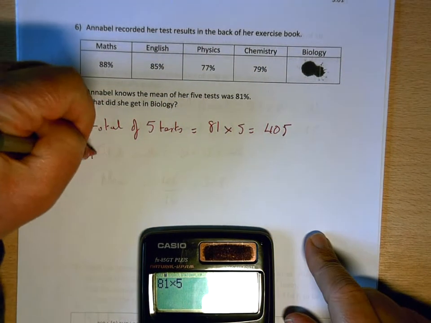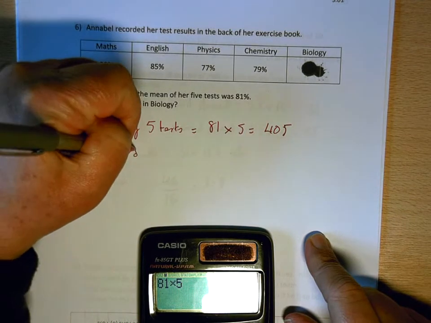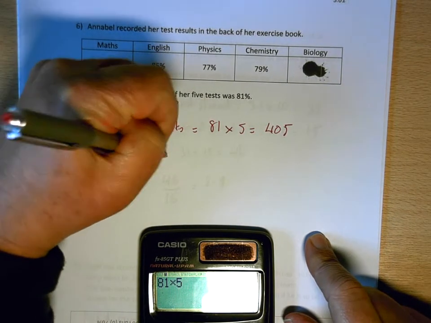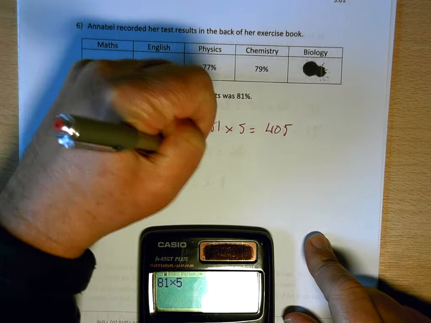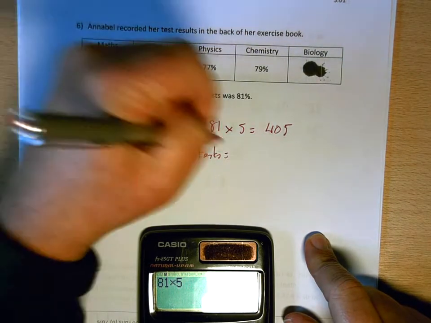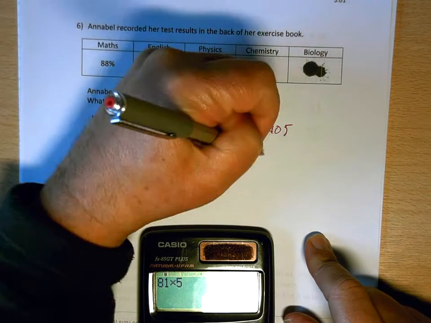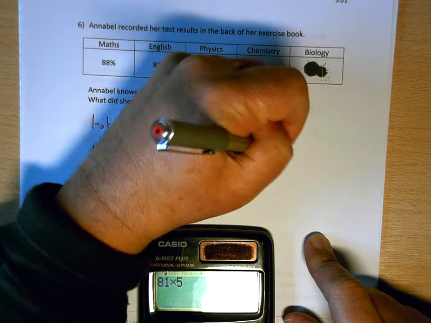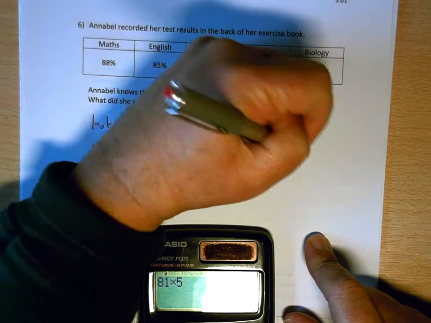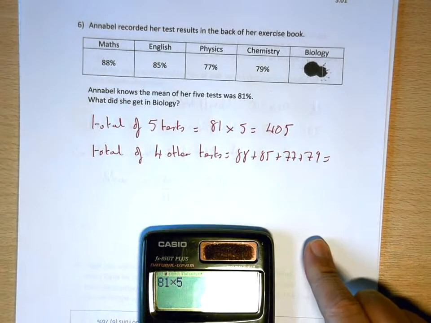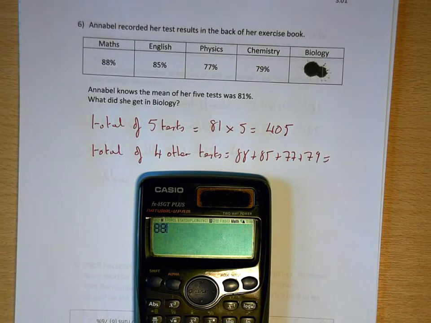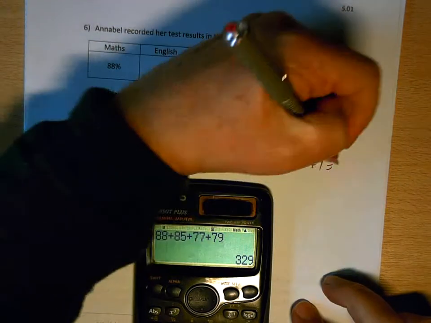So the total of the 4 other tests will be the 88 plus the 85 plus the 77 and the 79, which is 329.